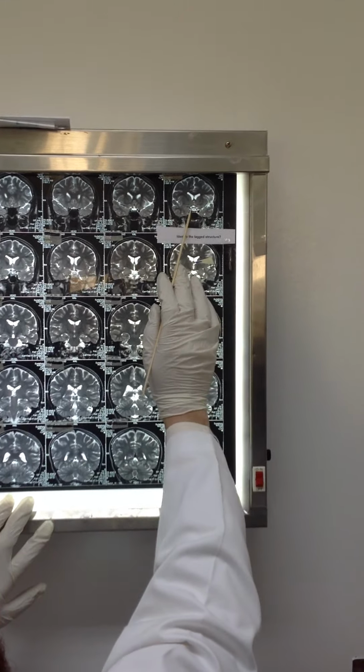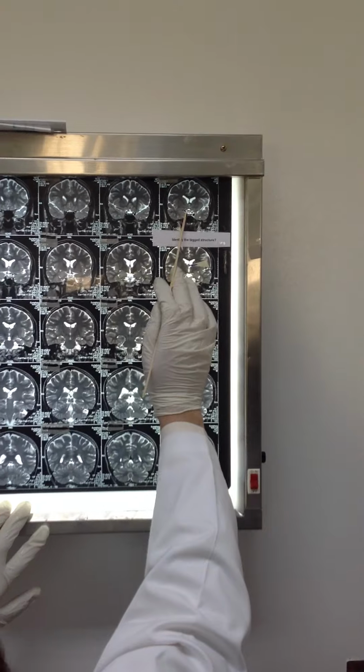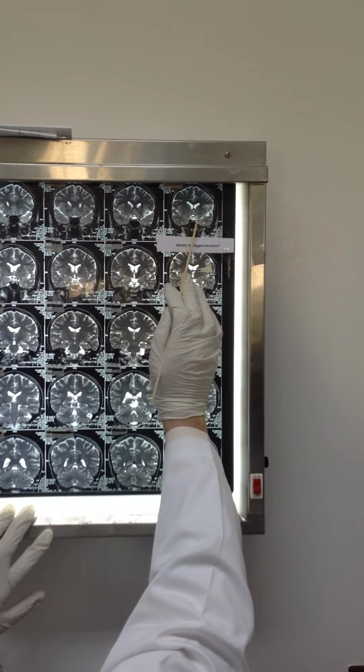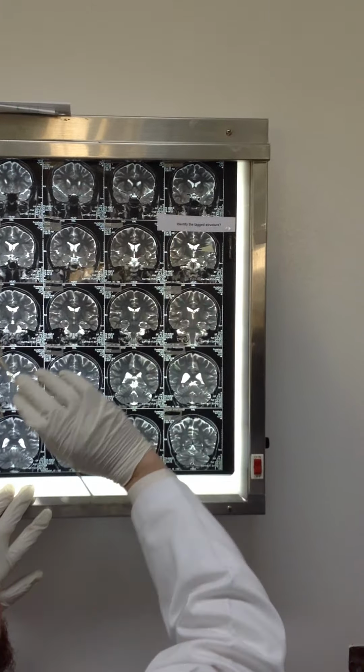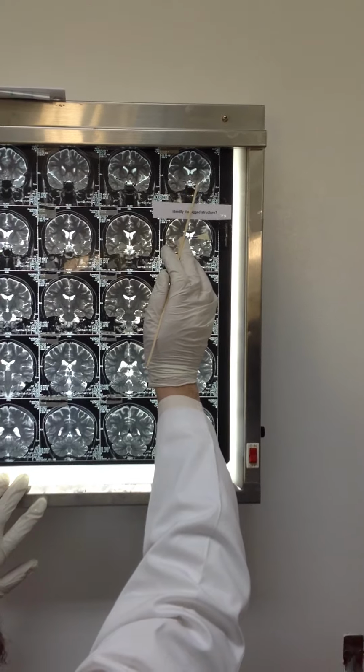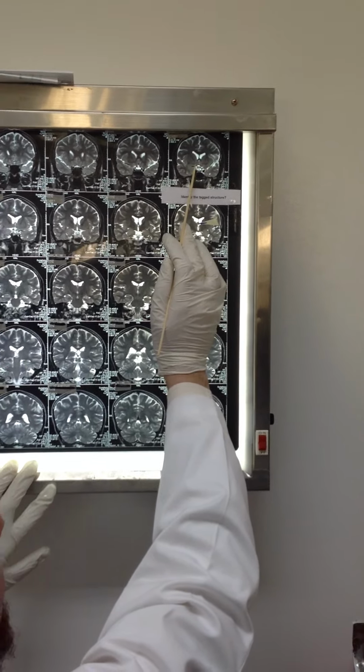At this level, this is the level of the optic chiasm. So this is the optic chiasm here. And it also shows the anterior commissure. So the anterior commissure is running from side to side.